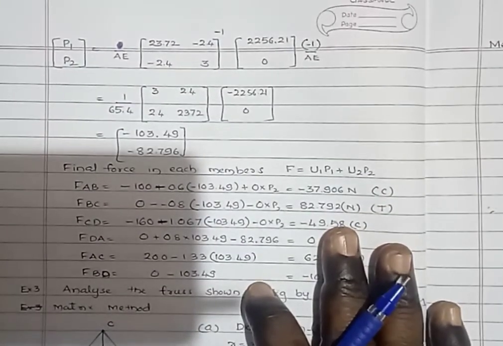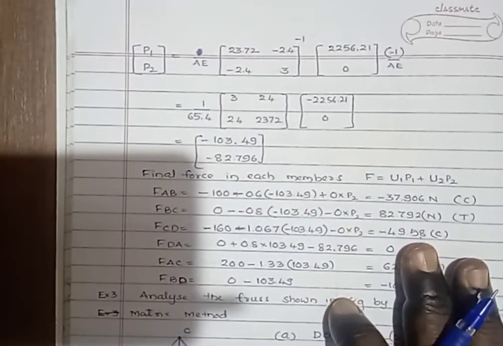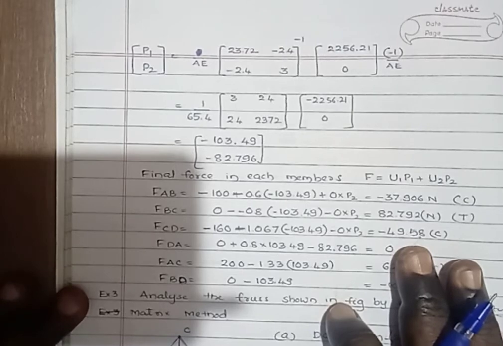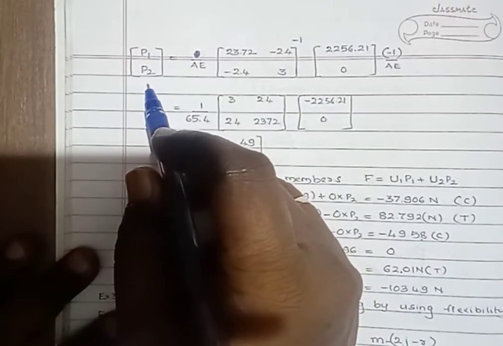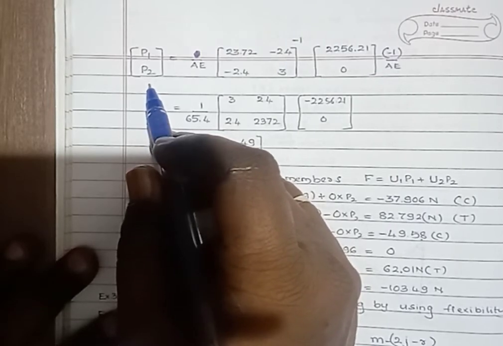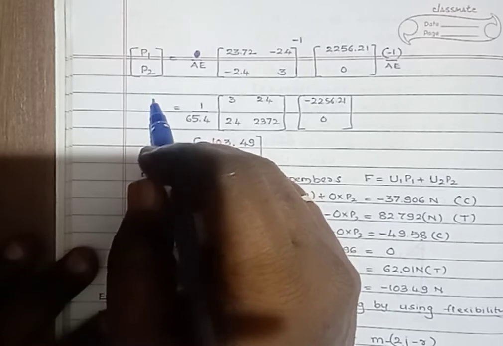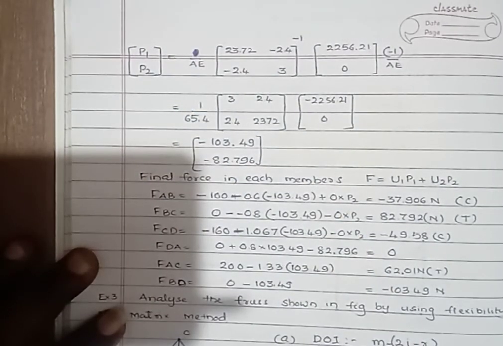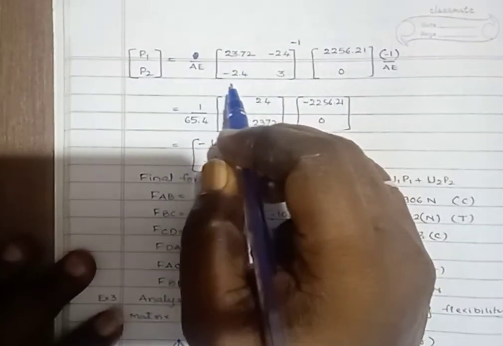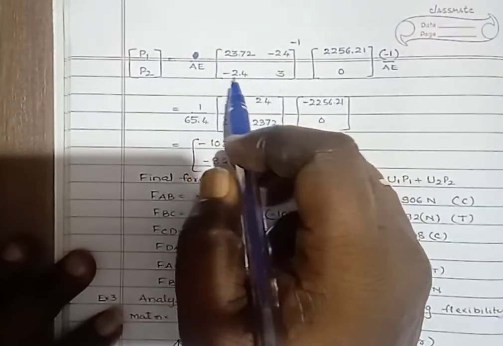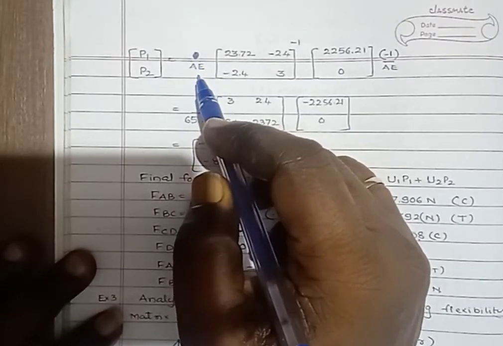Here we know that there are two redundants. One is the force in the member BD and the other is the redundant horizontal reaction component at hinge D. These two are the redundant reactions. Here AE is constant. The flexibility matrix is given by the inverse of this one, that is 1 over AE.